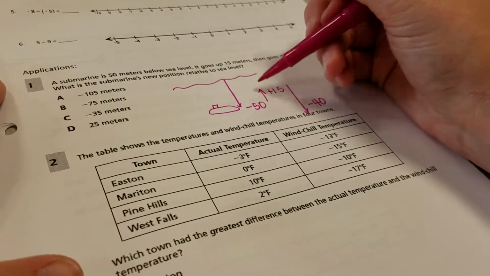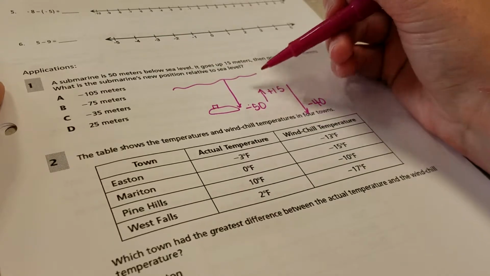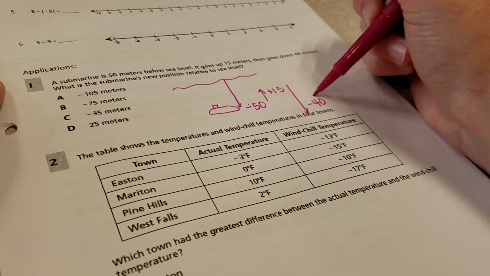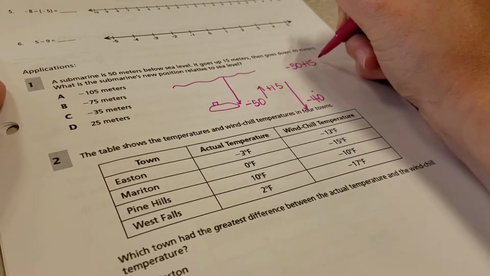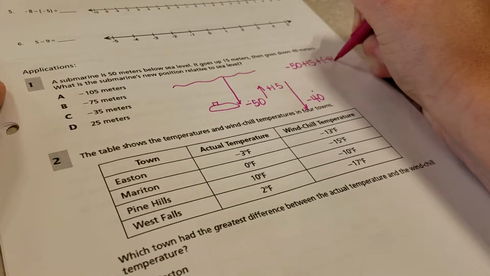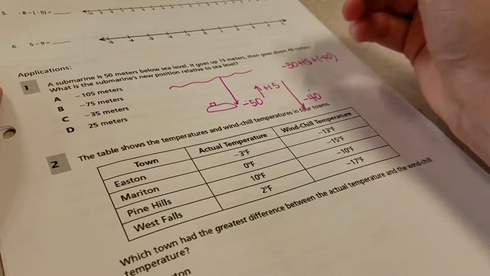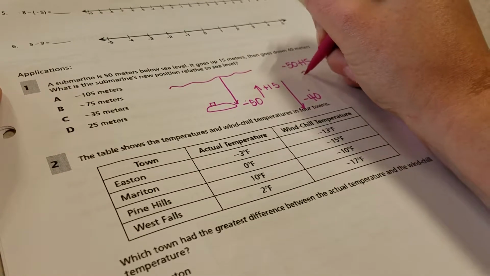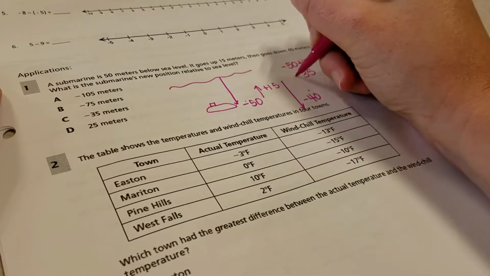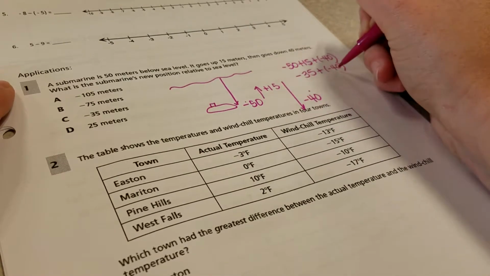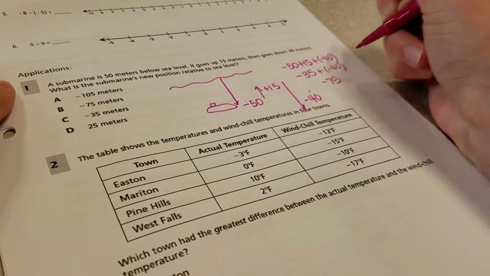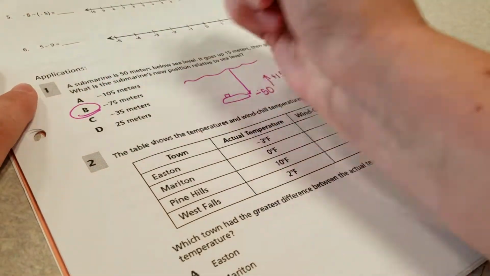So what is the new position relative to sea level? We're going to take these integers and we're going to add them up. So we have negative 50 plus 15 plus a negative 40. Negative 50 plus 15 is going to give you negative 35 plus a negative 40. They're both negative, so you're going to get negative 75 meters.